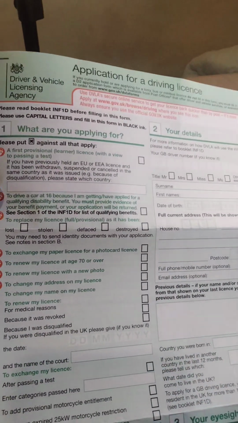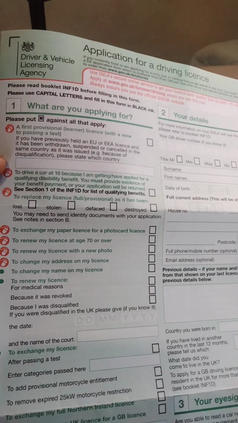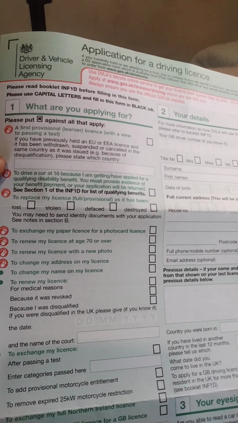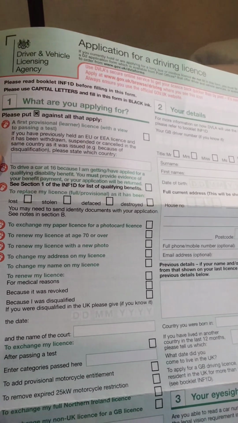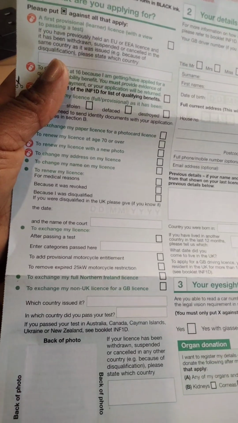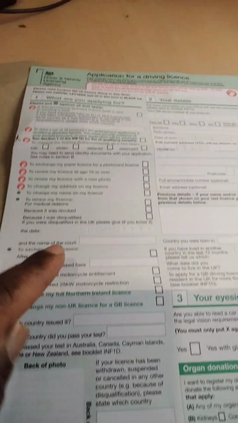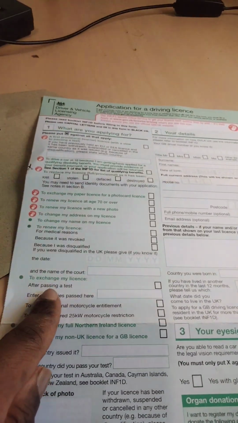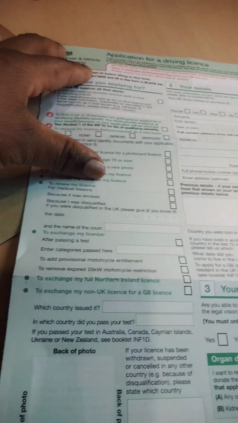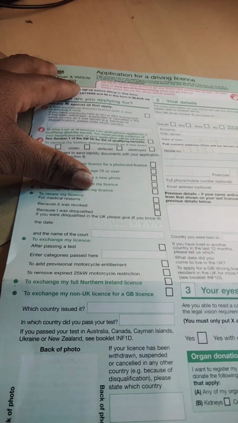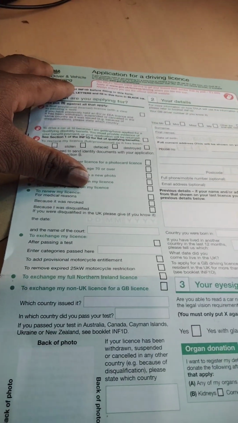So you start on the point which says to exchange my license. That's where you start, where it says to exchange my license. So first of all, you say to exchange my non-UK license for a GB license.